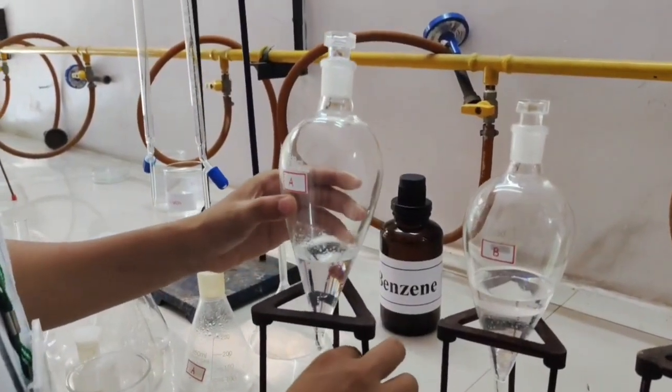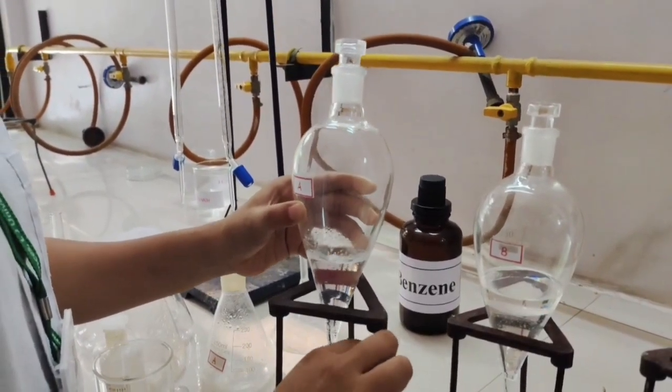Now we will collect the organic layer into another beaker.